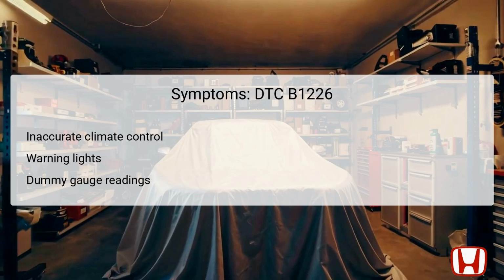The symptoms associated with DTC B1226 are primarily related to malfunctioning climate control features. Drivers and passengers may notice inconsistent cabin temperatures as the system struggles to react to incorrect sensor readings. This inconsistency can cause discomfort and frustration during drives, particularly during extreme weather conditions.